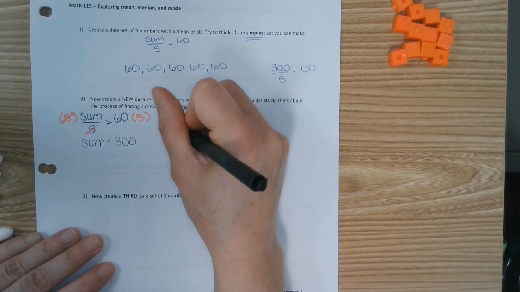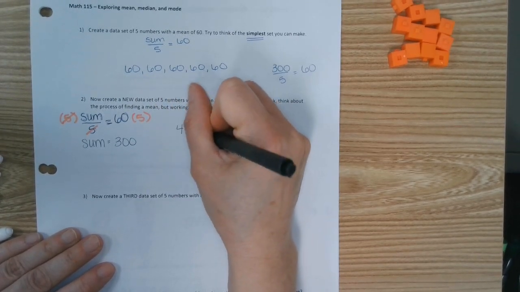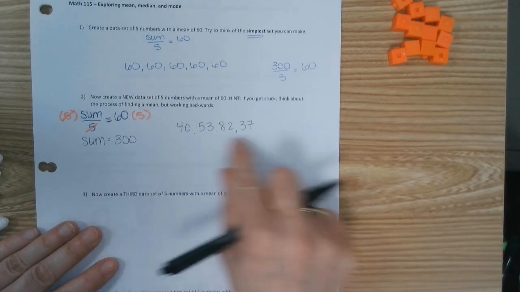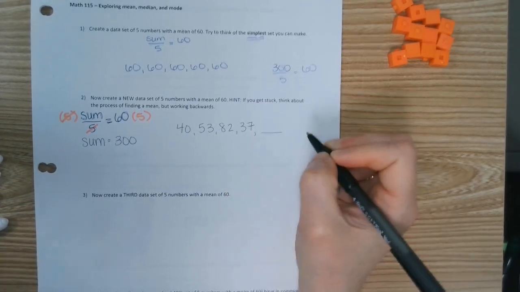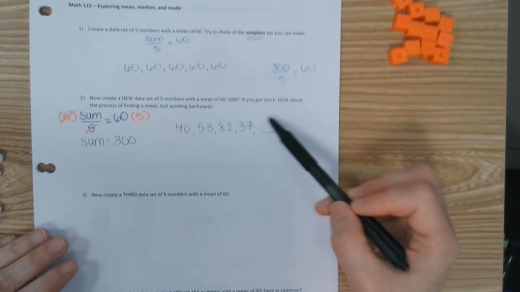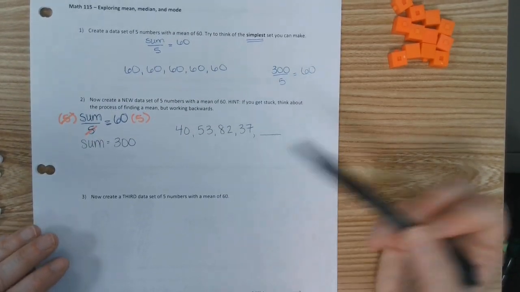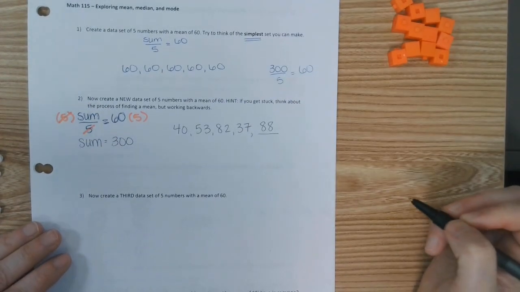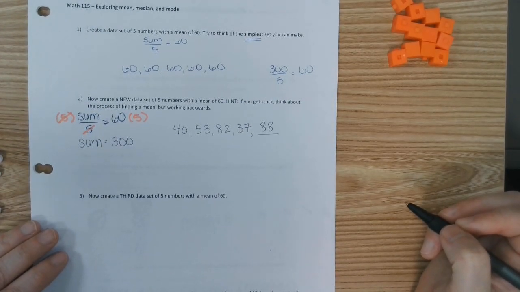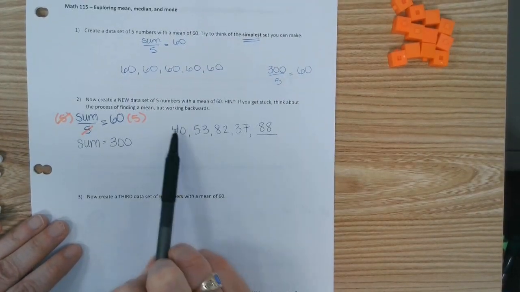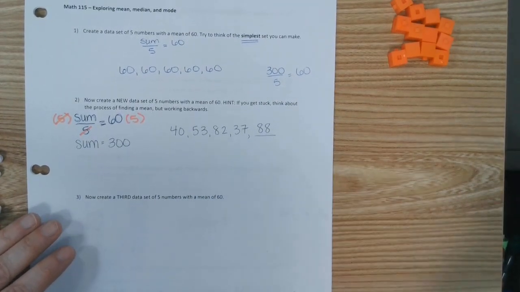So I might even just start out with some random numbers. Let's say I have these. Okay, I know I have to add up to 300, so I might add these up and see how close I am to 300, and then just add in whatever I need. Okay, I did this the other day, so I have it in front of me, so I know when I add those up, I would need 88 more to get to 300. Okay, and again, you can check it by seeing, yes, they add up to 300. 300 divided by 1, 2, 3, 4, 5 must be 60.